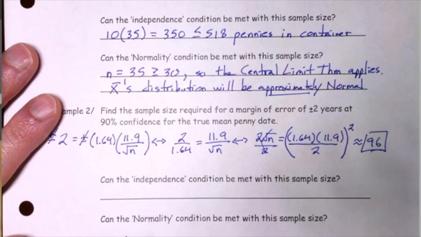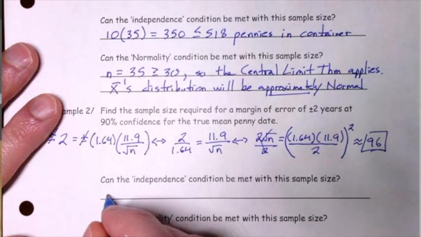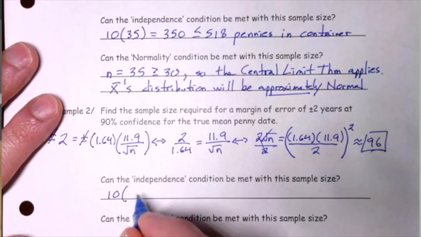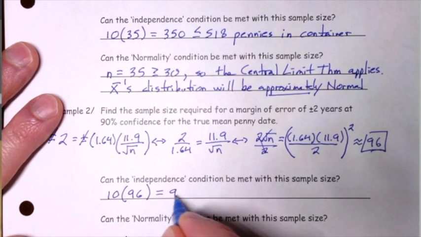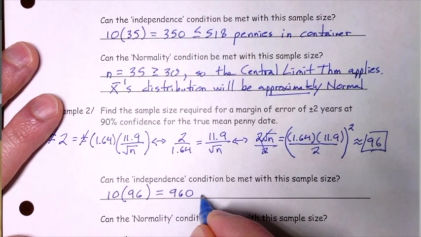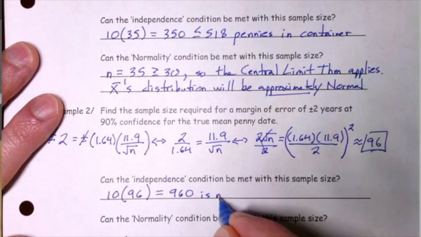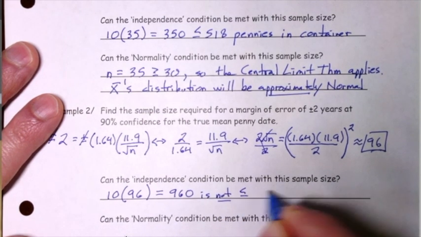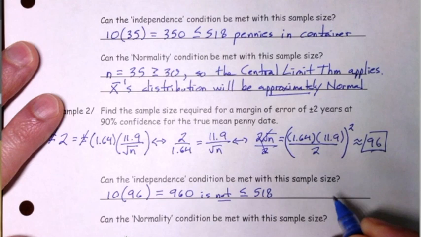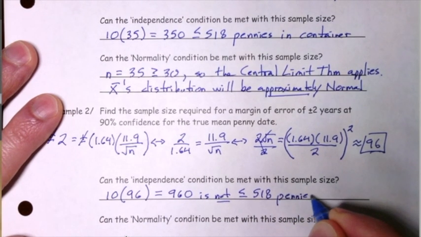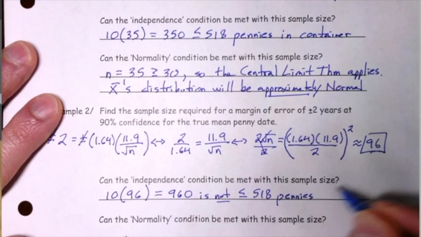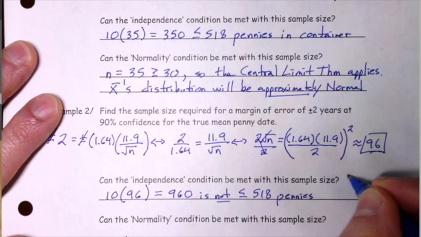I approximately need independence. And the 10% rule won't apply here. If I take 10 times my sample size of 96, that's 960. And that is not less than or equal to the size of my population. There were 518 pennies in the container. So we can't meet the independence condition here.